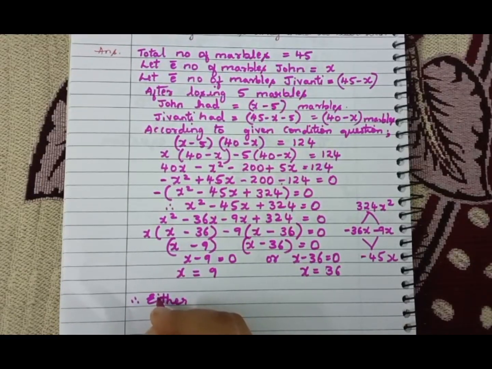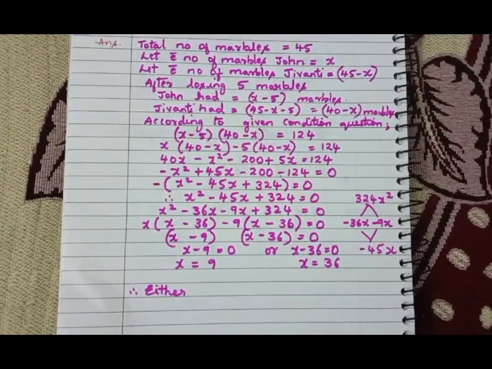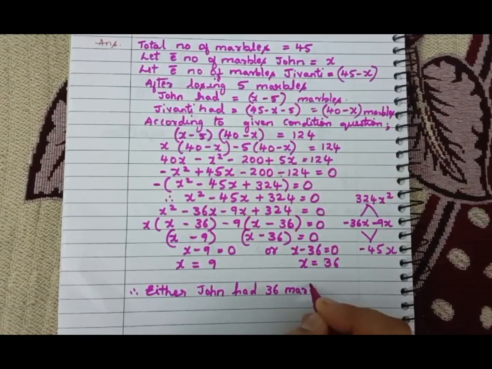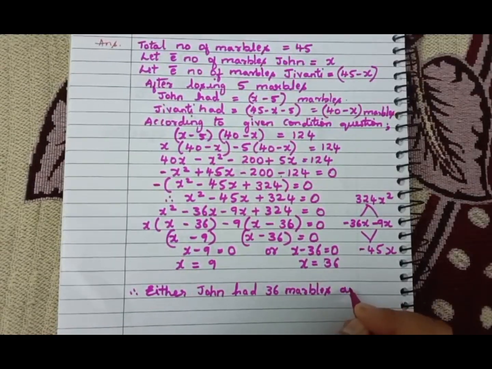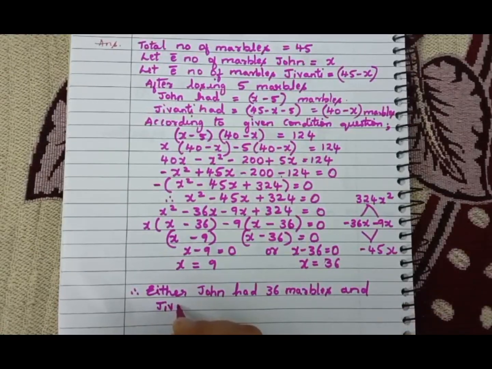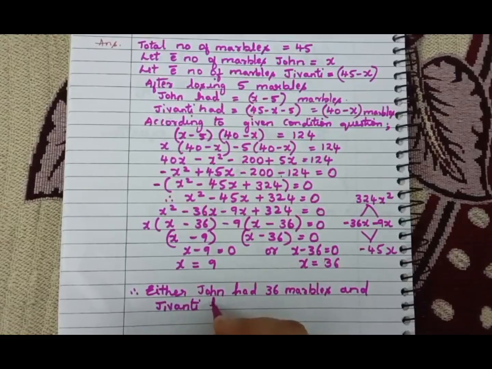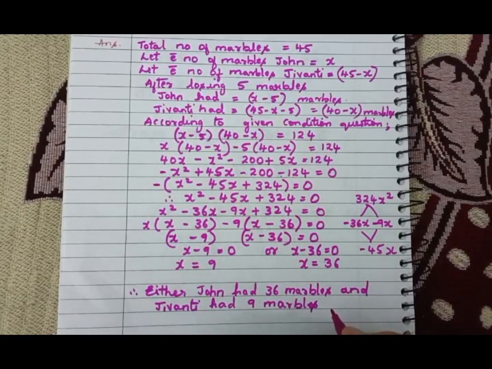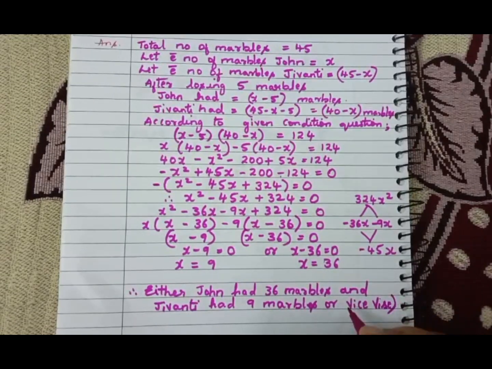either John had 36 marbles and Jivanti had 9 marbles, or vice versa. That is, even Jivanti may have 36 marbles and John may have 9 marbles. So this is the answer for the first sum.